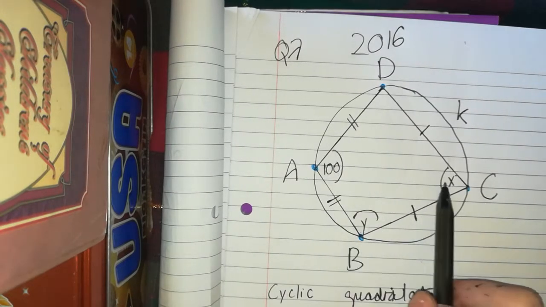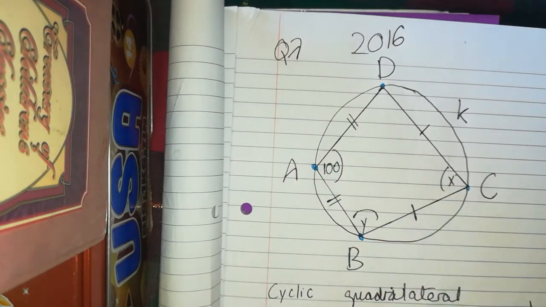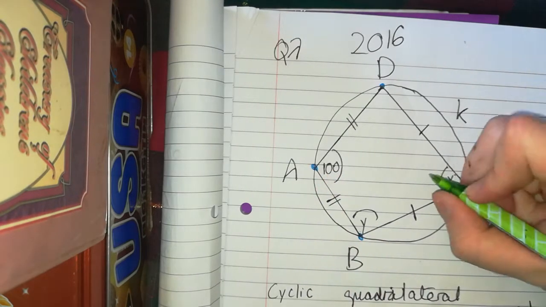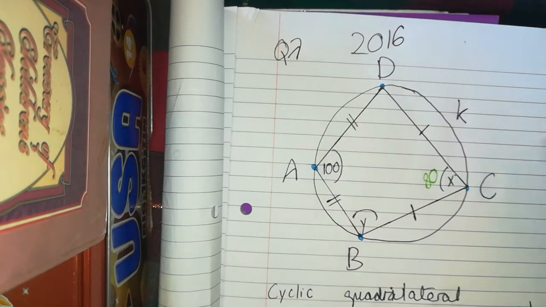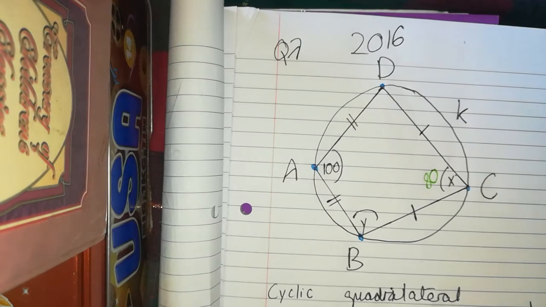So if you were to calculate the value of x, it's going to be 80 because 100 plus whatever is here has to be 180 degrees. So x is going to be equal to 80. So x will be 80 degrees. And then we're asked to calculate the value of y, and to show all our working out.